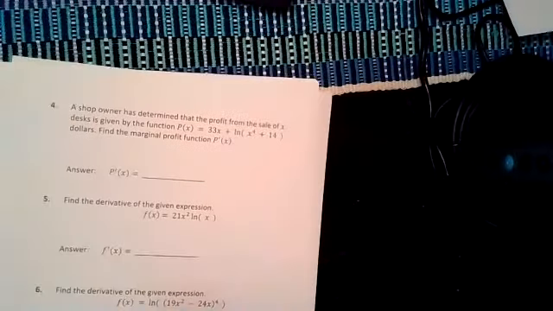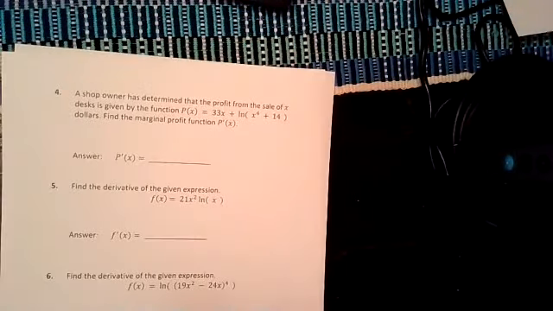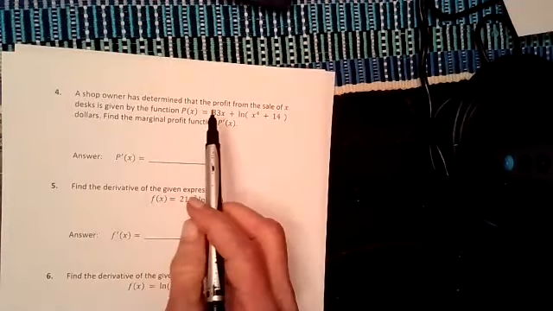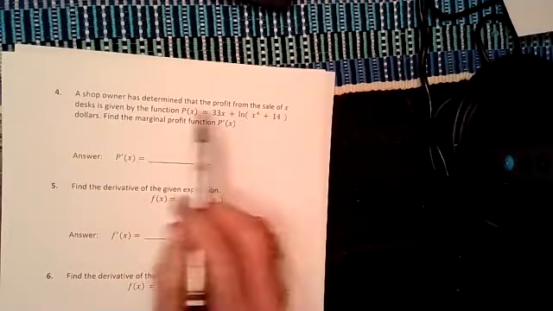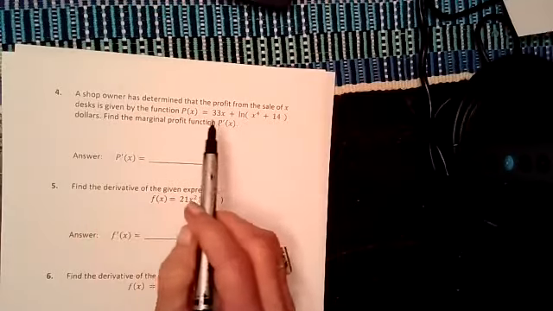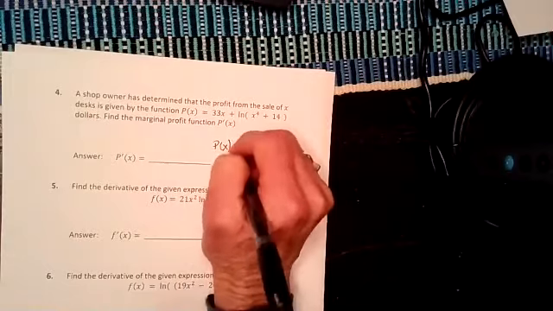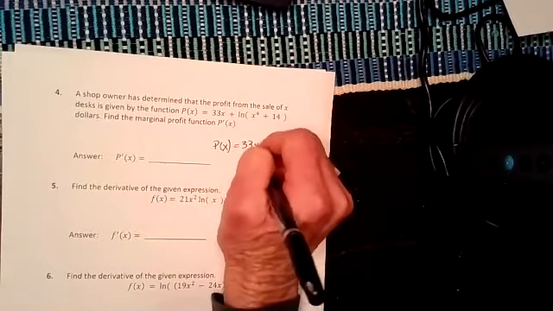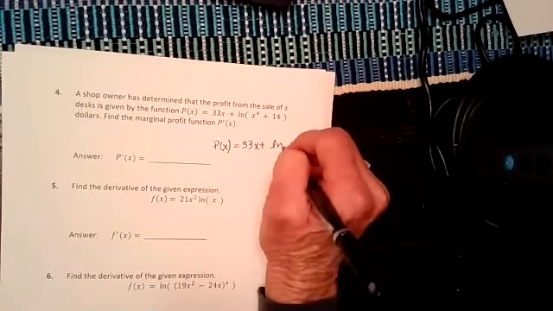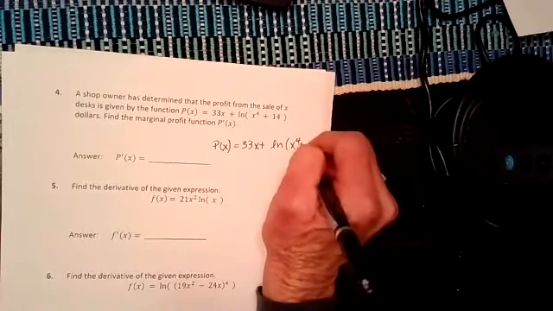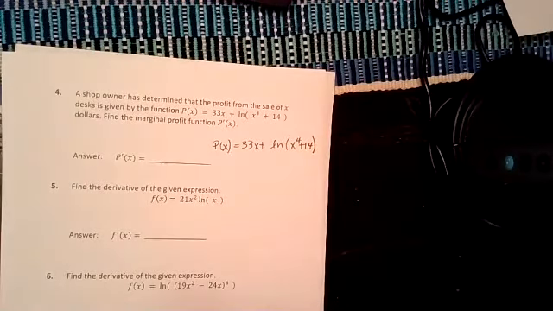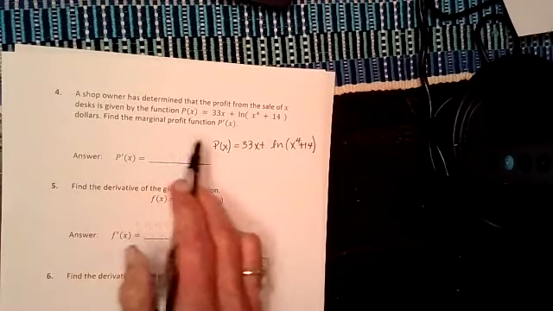First 3 problems. And then here's a wordy type problem, but it's really not. Let's see if you can see. It says a shop owner has determined that the profit from the sale of x desks is given by this function. So my function is 33x plus the ln of x to the 4th plus 14, okay? Find the marginal profit function.